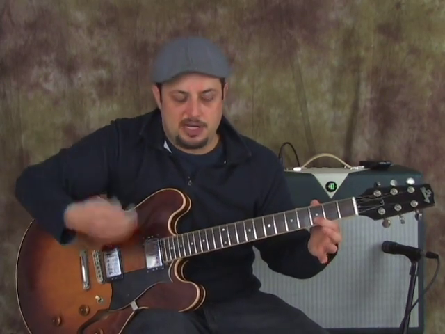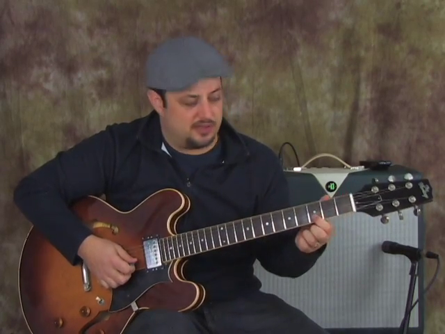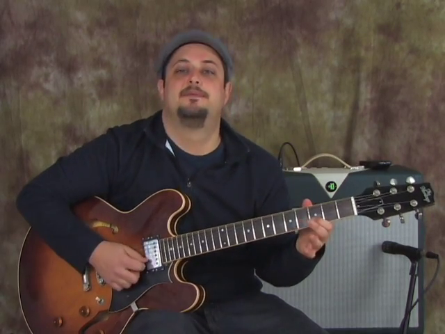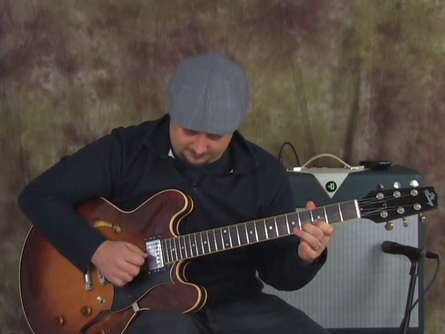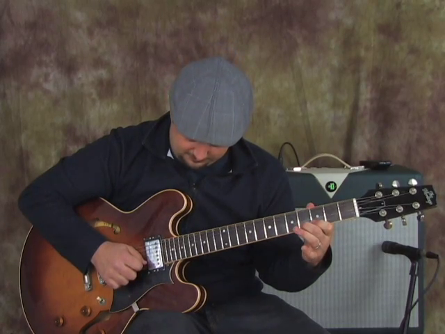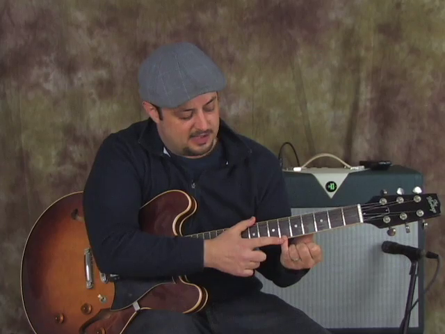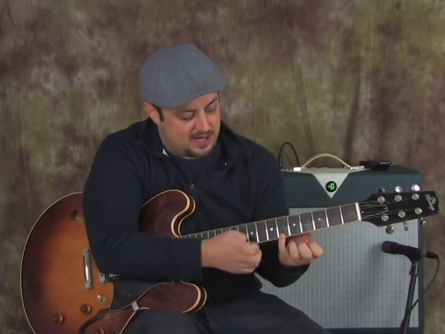We're going to pick one time on the B string with my index finger on the 3rd fret, and I'm going to hammer on the 4th fret on that B string. Just like that. Then my pinky is going to play the 6th fret of the high E. Check it out.